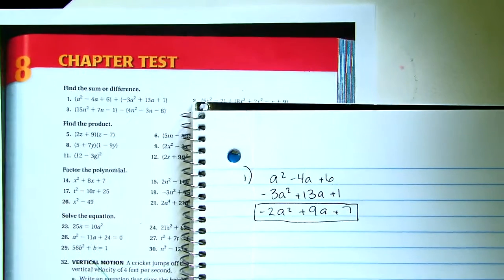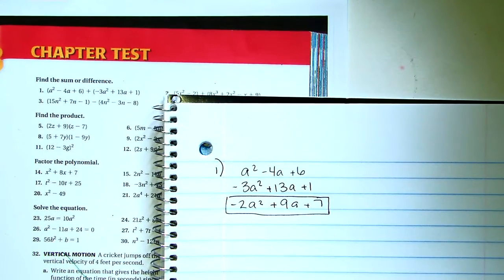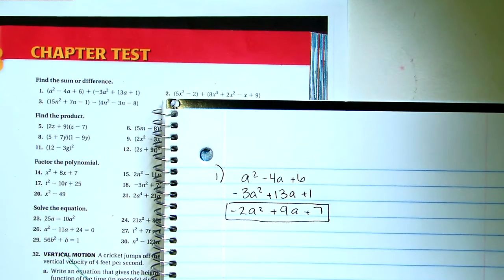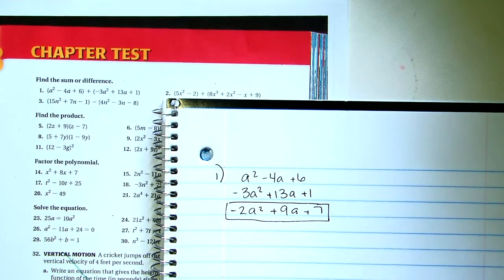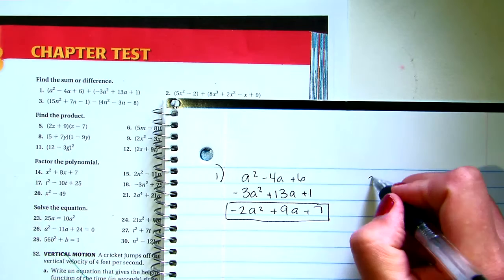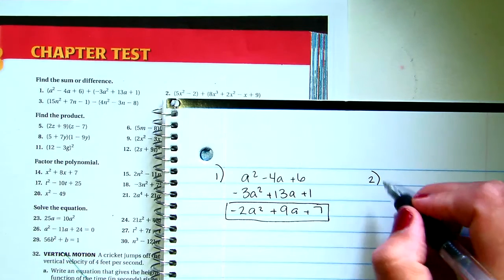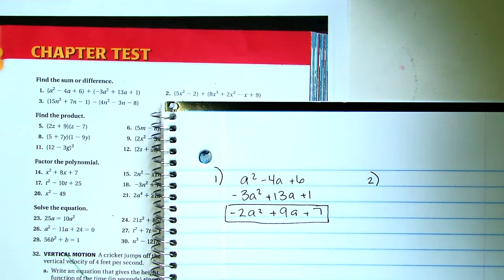Number 2. So it's easier for you guys, I'm going to go ahead and write these horizontally, but as you're solving these, if you could please write them vertically for me, that would be the easiest when grading this. So for number 2, it says 5x squared minus 2 in our first parentheses, and we have 8x to the third plus 2x squared minus x plus 9 in the second.